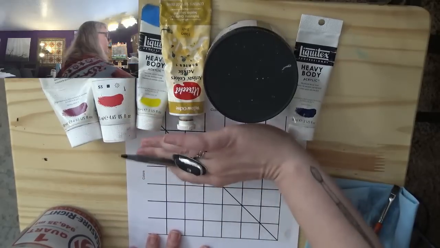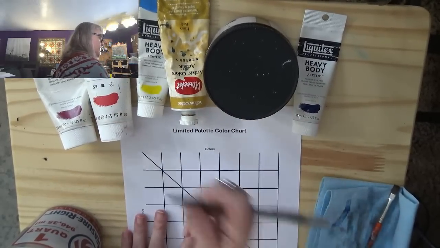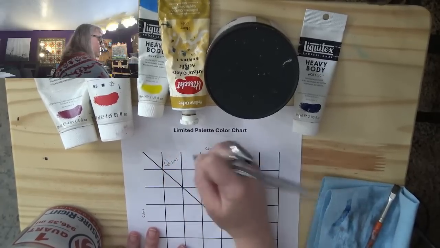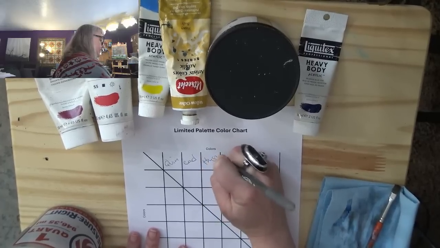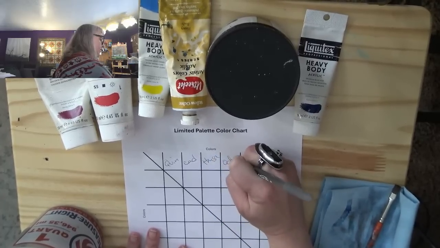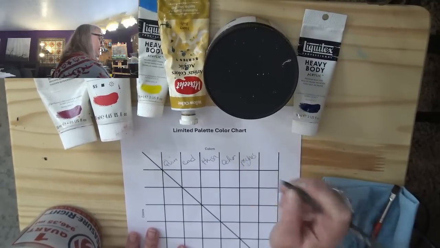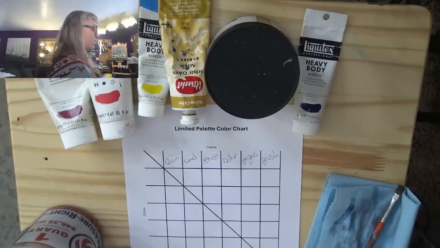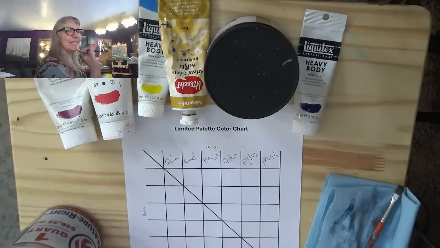Next, I'm going to take my paper here and I'm going to write down the names across the top. So I'm just going to be really quick with this. Quinn, Cad, Hansa, Ochre, Payne's, and Prussian. Now down this side, I'm going to do the same thing in the exact same order.